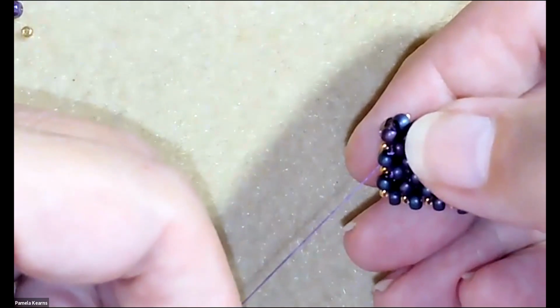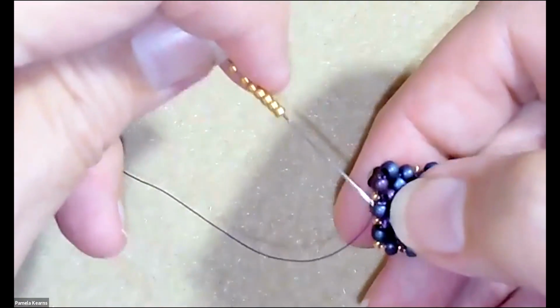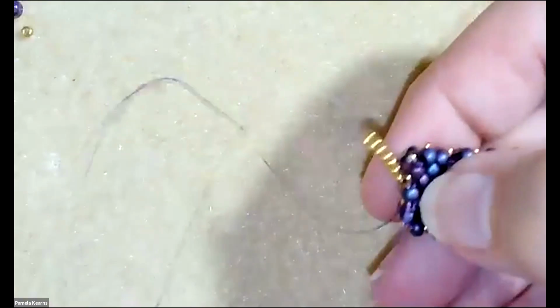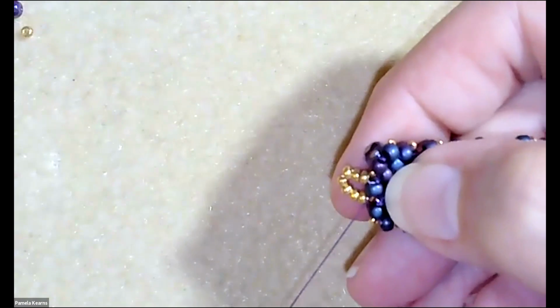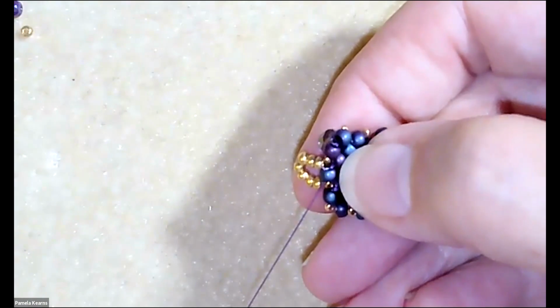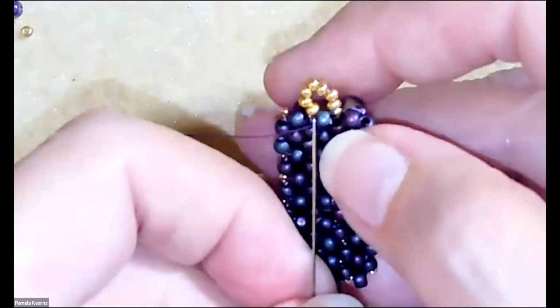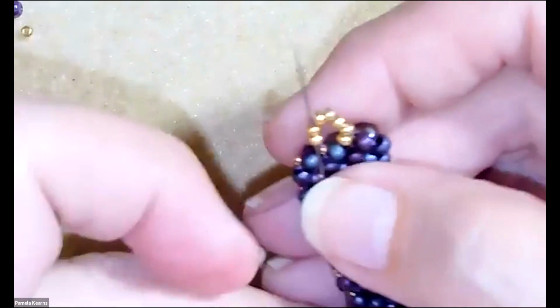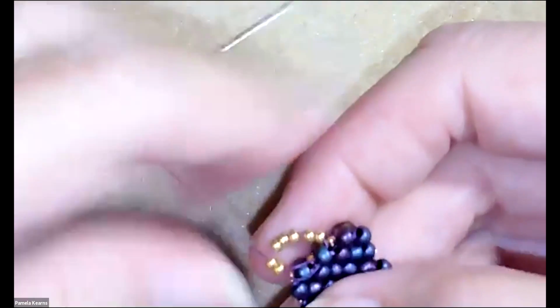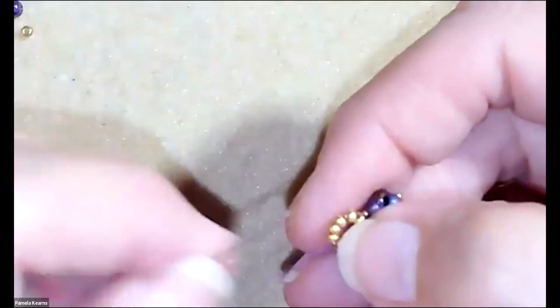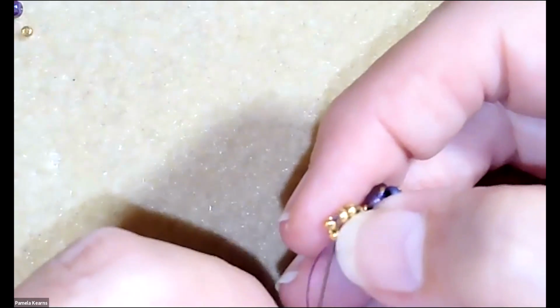So to add the bail, my thread is coming out of this middle bead here, out the bottom of the bead. I'm going to stitch into the top so that I can create a circle around that unit or bead just like that. And because this is a tension point, I'm going to go through these beads about 3 times. So that was one, and you don't have to do all the beads at once. It's much easier if you don't.